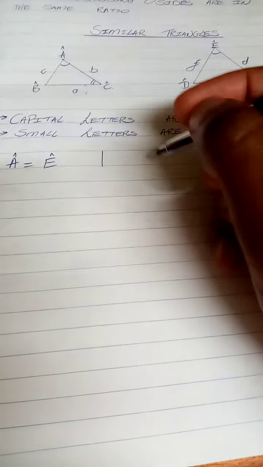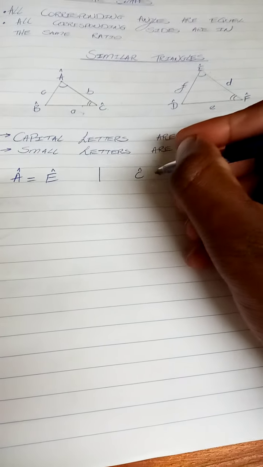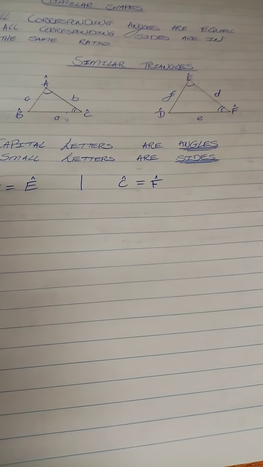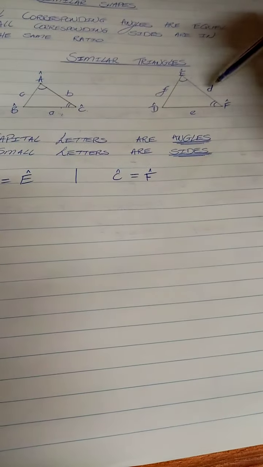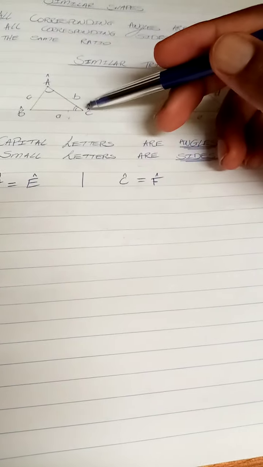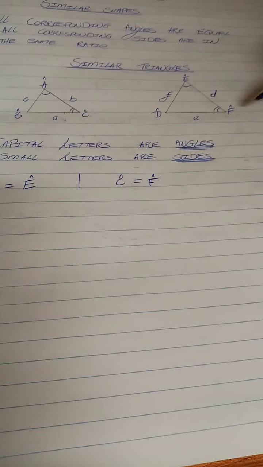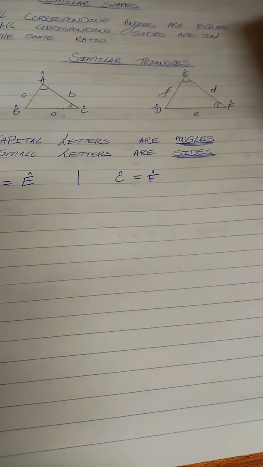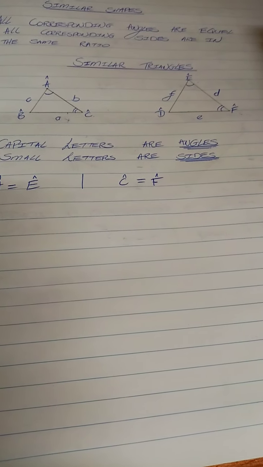And angle C will have to be equal to angle F. So since angle A is equal to angle E, and C is equal to angle F, angle D and angle B automatically become the same thing.